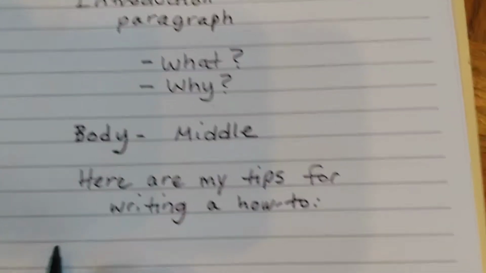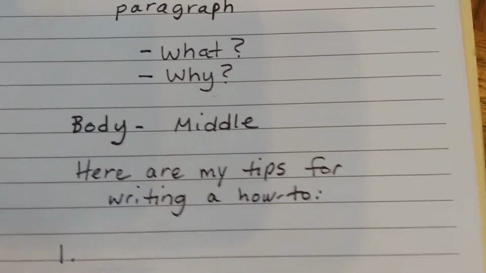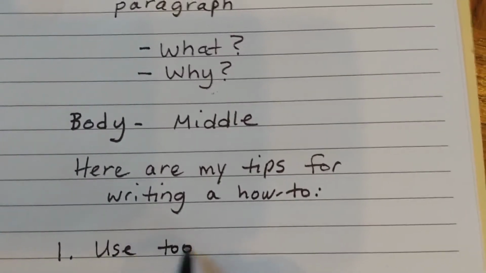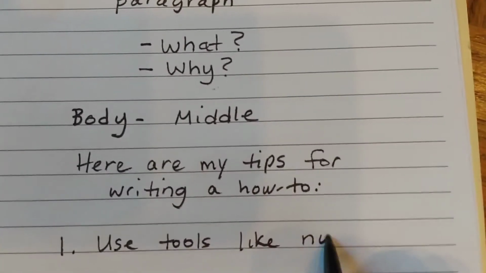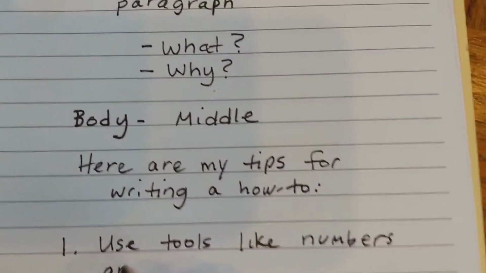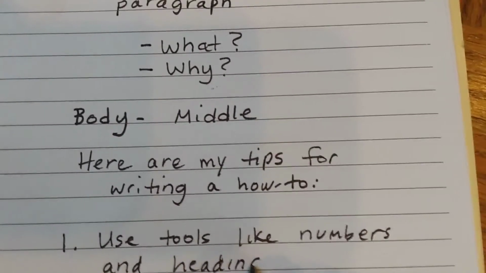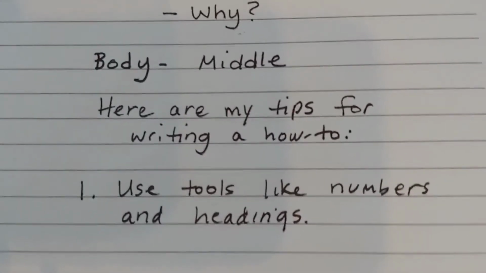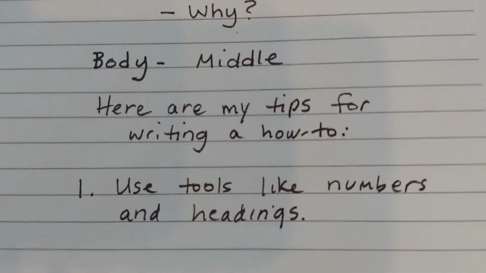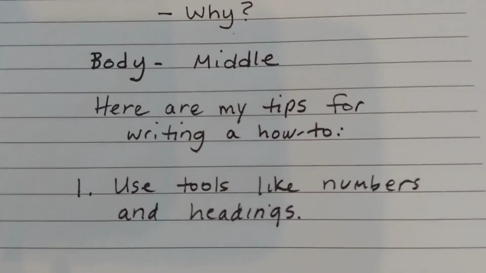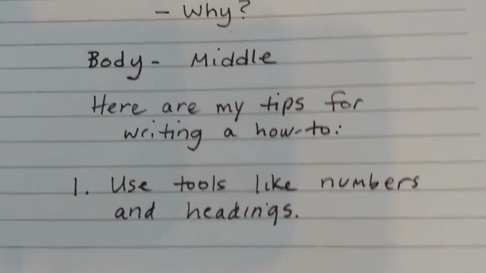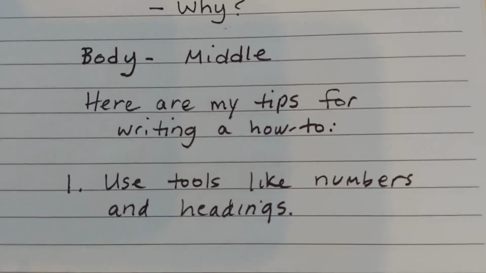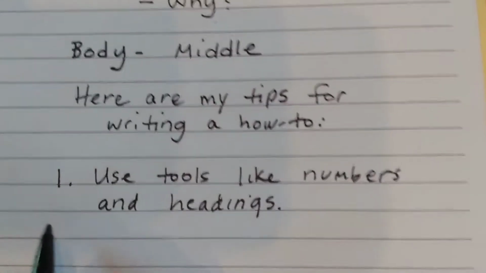And then what I would do, I would start with number 1 in my tips. Number 1 would be to use tools like numbers and headings, which, as you can see, I'm doing. I'm using a numbered list to go through what I think is important about writing a how-to. And I think for a lot of you, a numbered list will really help you. Step 1, step 2, step 3. It will just guide your reader through the order of the things they need to do and how you did it.